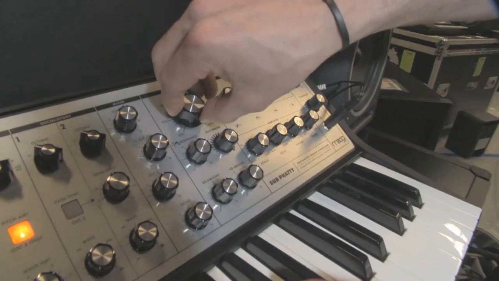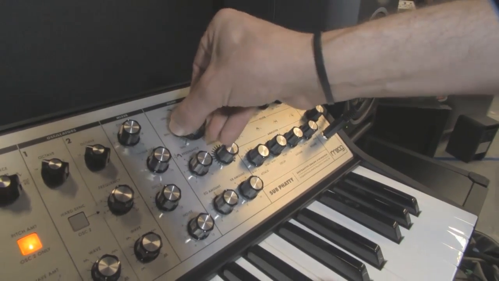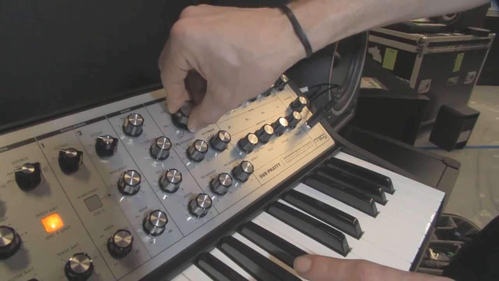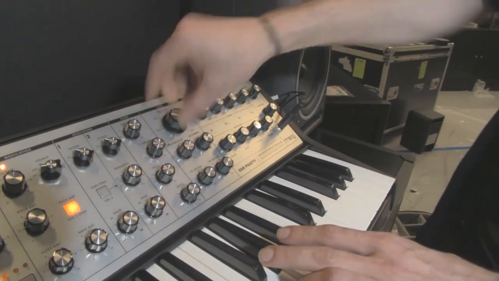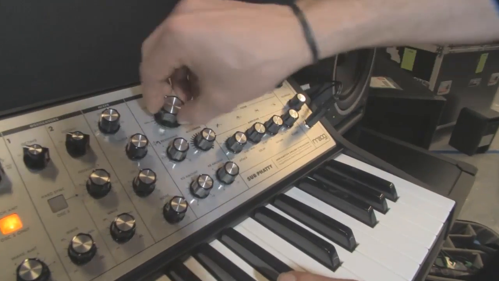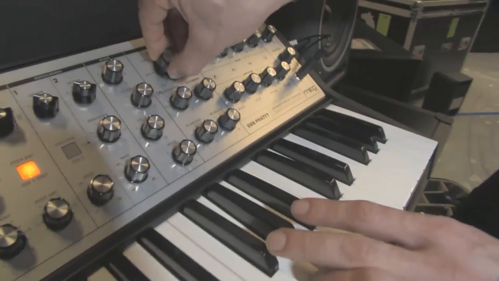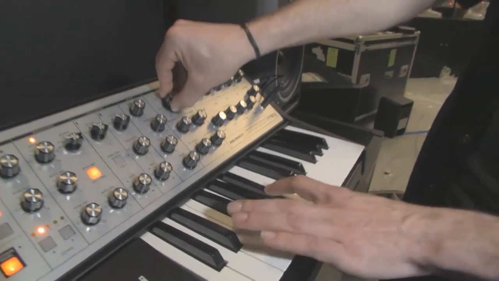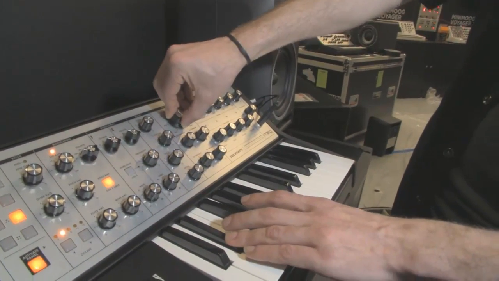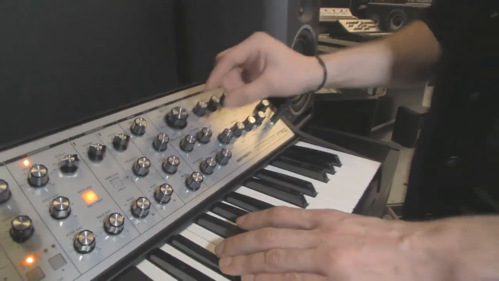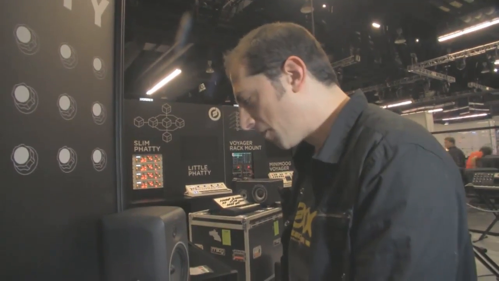As we turn up the multi-drive, you can really hear those individual harmonics popping out. We'll crank it up even more. You know, that may be more aggression than you need a lot of the time, but it's there, and it's there in a way that is new for a Moog synth.